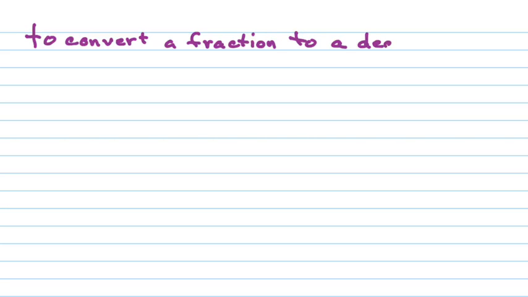We're going to talk about how to convert a fraction to a decimal. Now, we already know that a fraction A over B literally means take A and divide it by what? B. Well, if you know that part, you already know how to convert it.